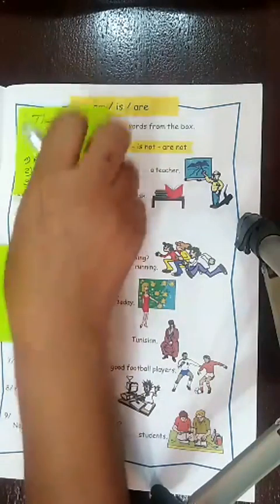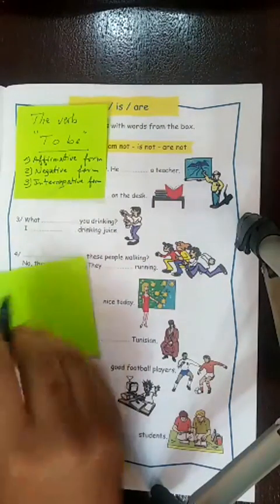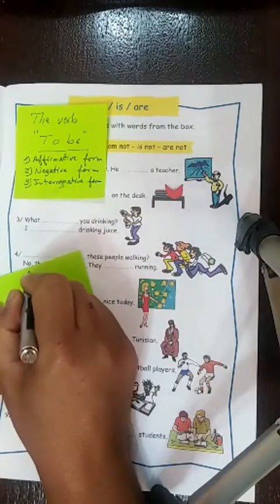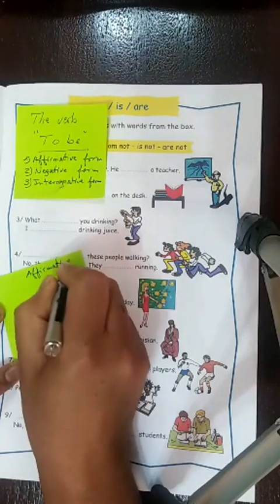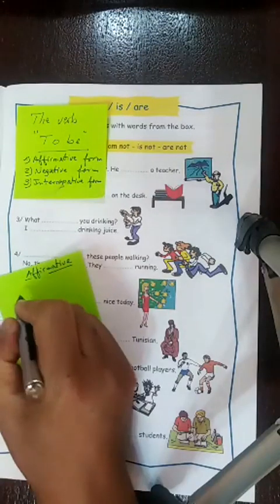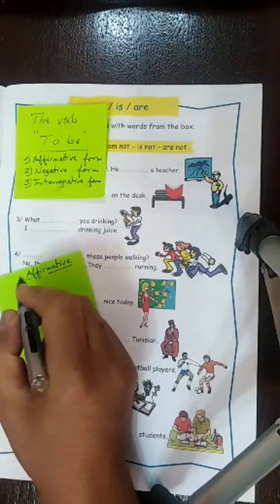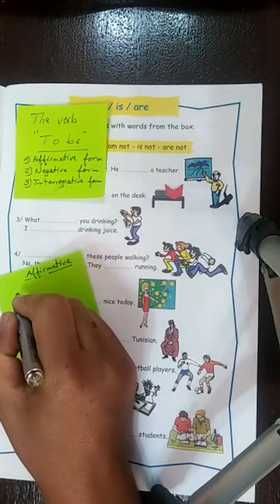This is the first part. We are going to deal with the affirmative form. So the first thing we have to know is the subject pronouns.